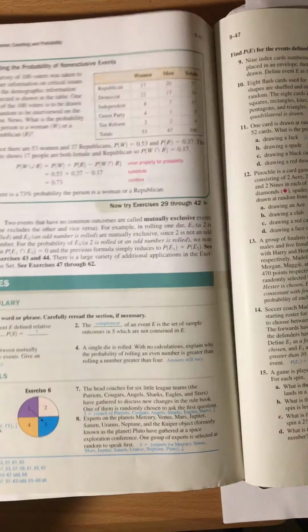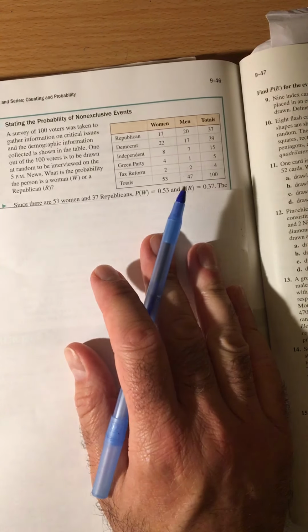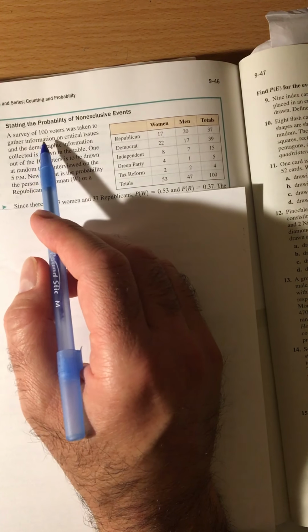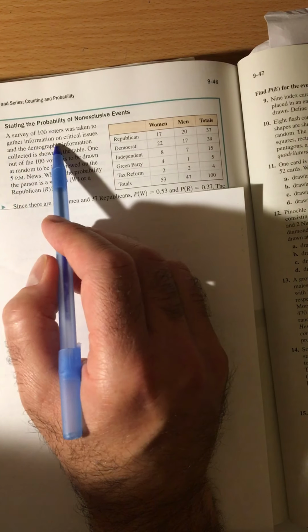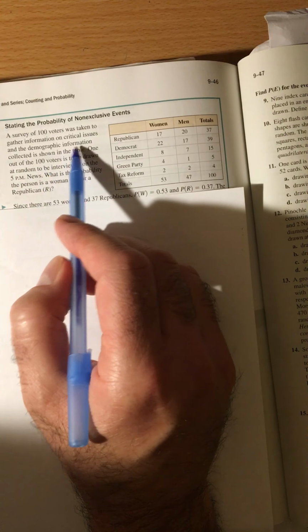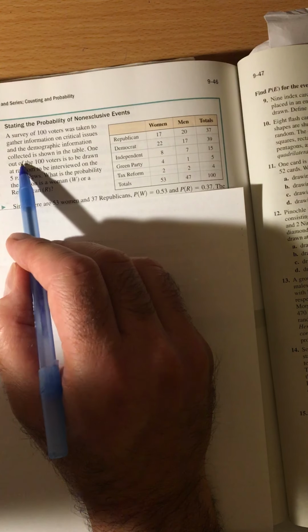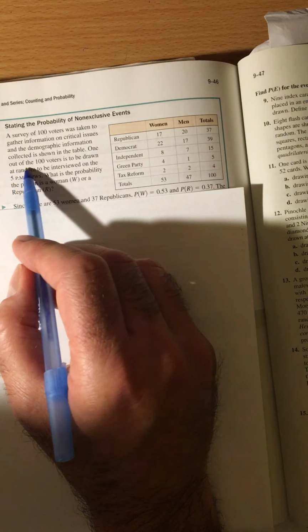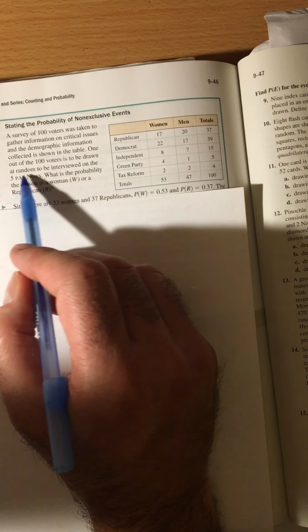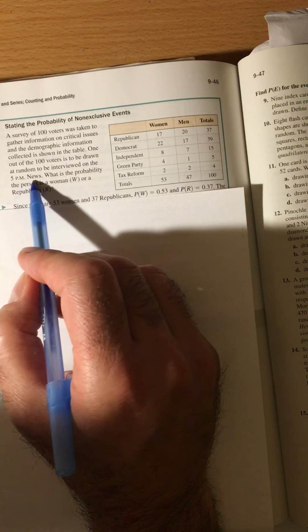Now let's look at example 9b on the top of page 718. It says a survey of 100 voters was taken to gather information on critical issues and demographic information collected as shown in the table. 1 out of 100 voters is to be drawn at random to be interviewed on the 5 p.m. news.